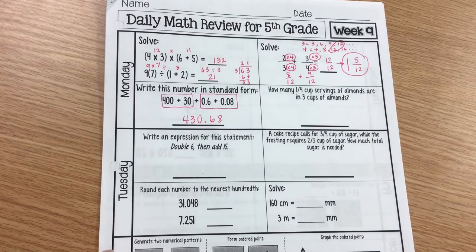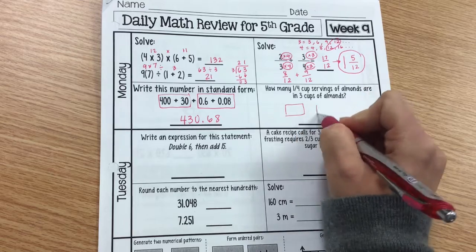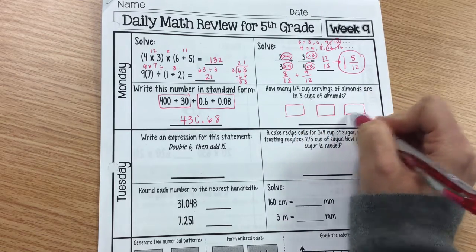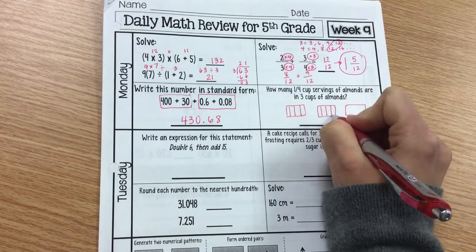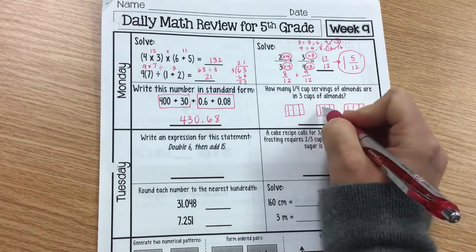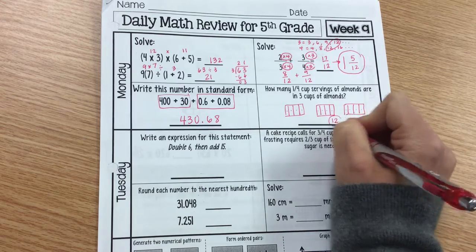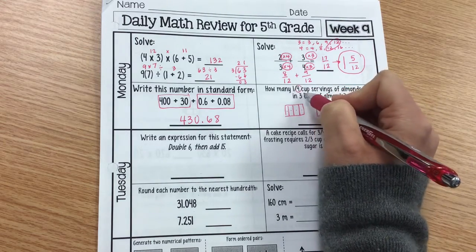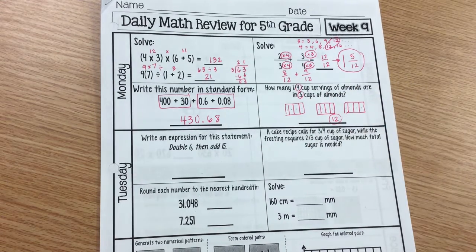So 1 5/12. How many 1/4 cup servings of almonds are in 3 cups of almonds? So I could draw this out, 1, 2, 3, and split it into fourths and count how many there are. 1, 2, 3, 4, 5, 6, 7, 8, 9, 10, 11, 12. Or I could just look at my denominator and multiply it by the 3 cups. 4 times 3 is 12.